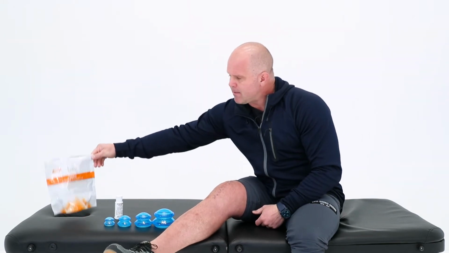So this is a really simple and cheap kit I got off Amazon because I don't need very much, right? And I'm not a Chinese medicine practitioner.